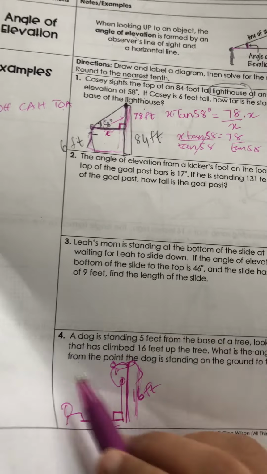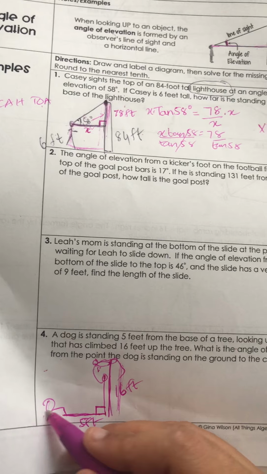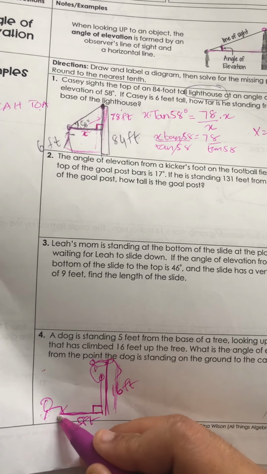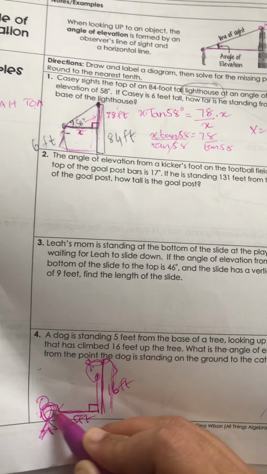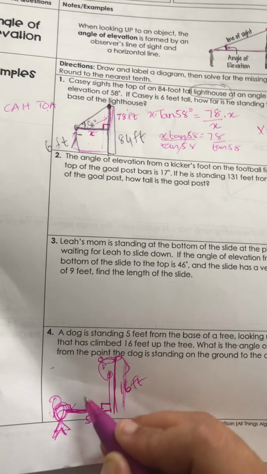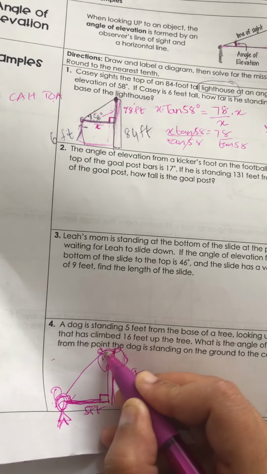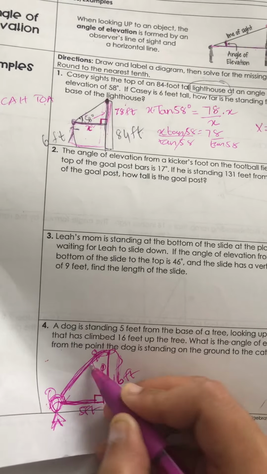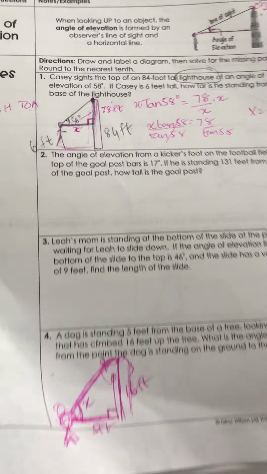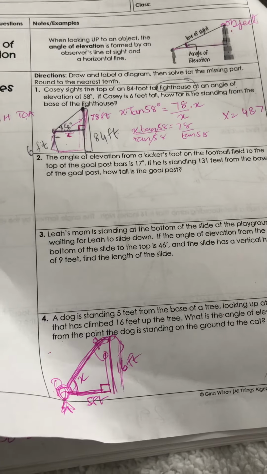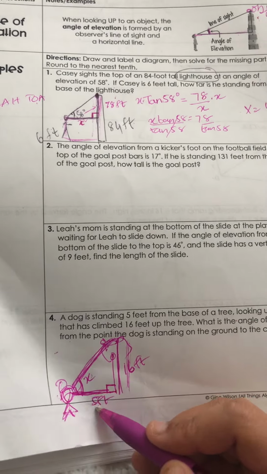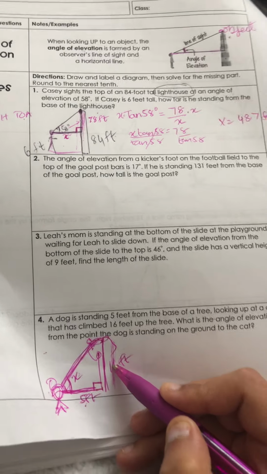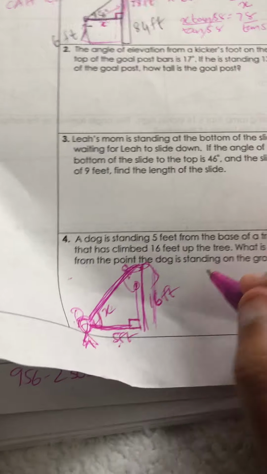What is the angle of elevation from the dog's point? The dog is here, and this is the angle of elevation they're asking for. I know the two sides with this angle, adjacent and opposite, so I'm going to use the tangent ratio.